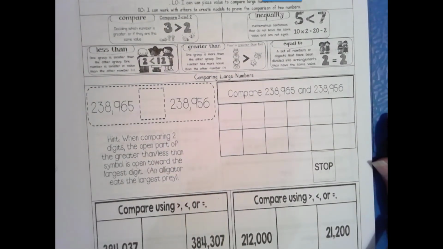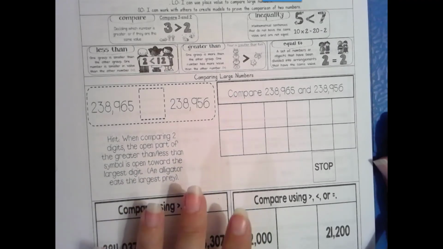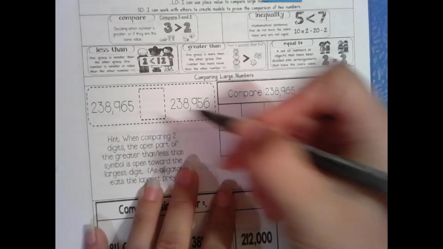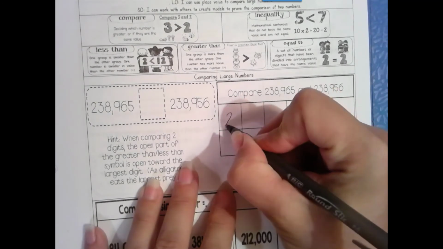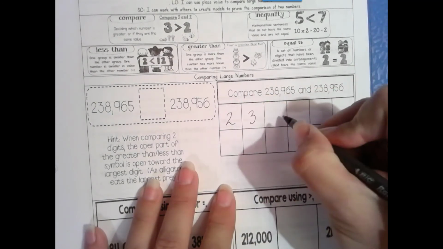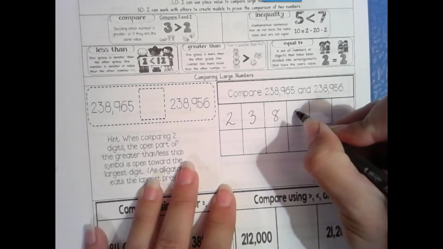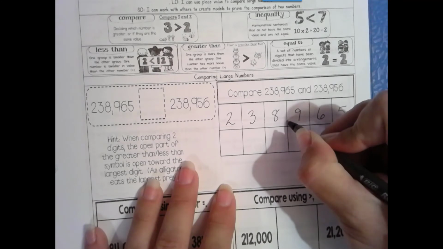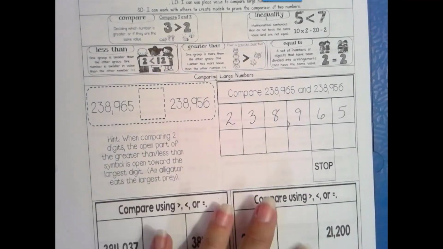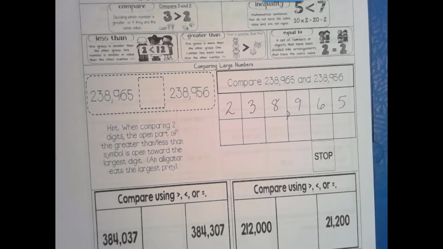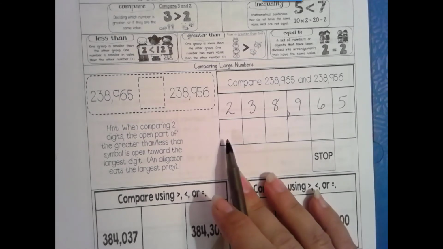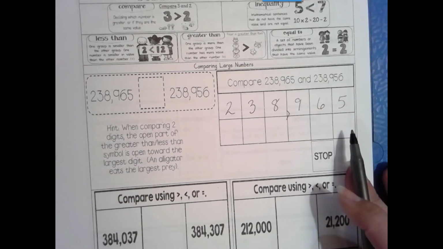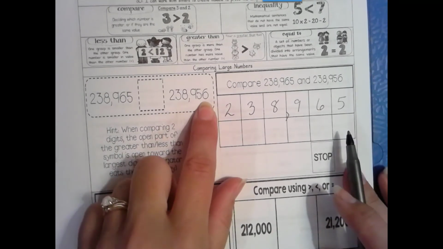One way to compare your numbers is to line up your place values. So I'm going to put my first number on top. 238,965. I'll put my comma in there. So I have the first number on top. Now we need to line up the place values. So I don't want to start again over here. Same with my adding and subtracting. If I need to line up place values, I need to start with my ones place. So I start with my ones place.